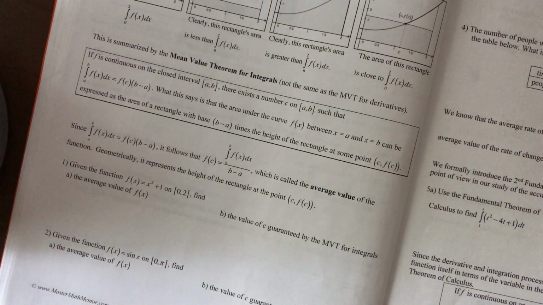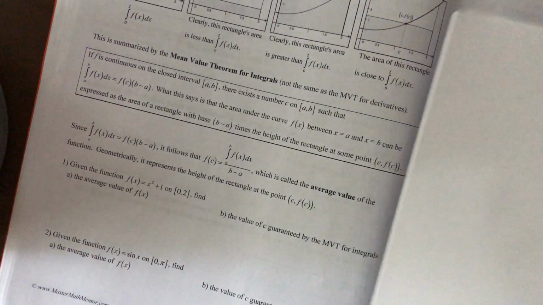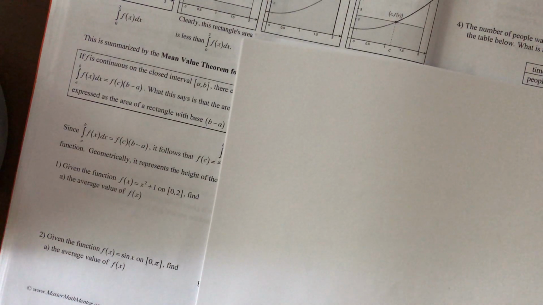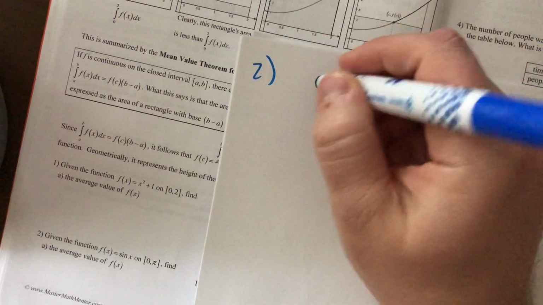For example 2, I'm skipping it. It is literally the same thing. You literally use the formula. Well, okay, fine, I'll set it up. What you should do is try to set number 2 up without me if you haven't already, and then check to see if we have the same setups.